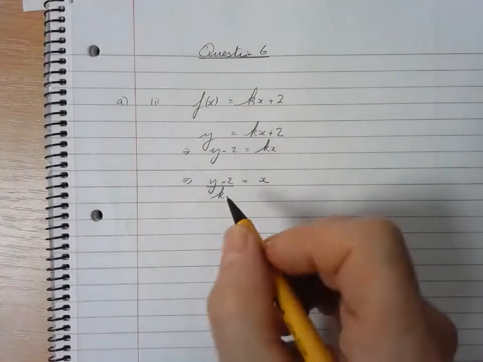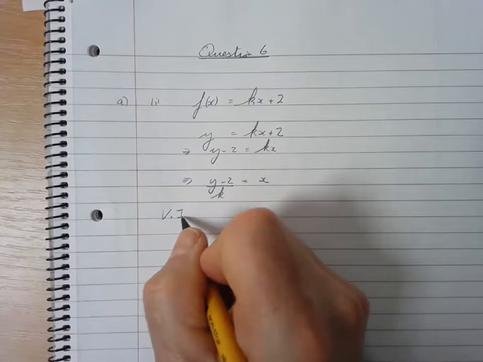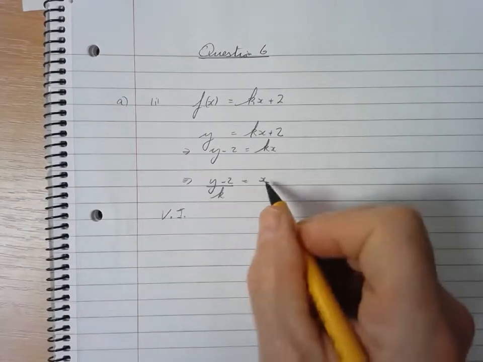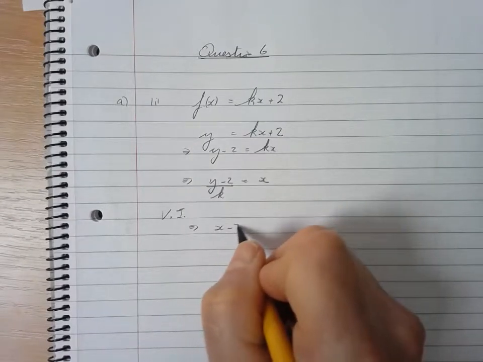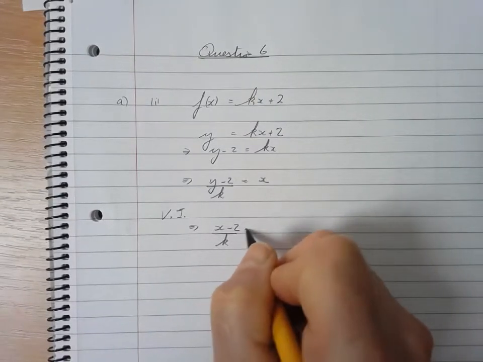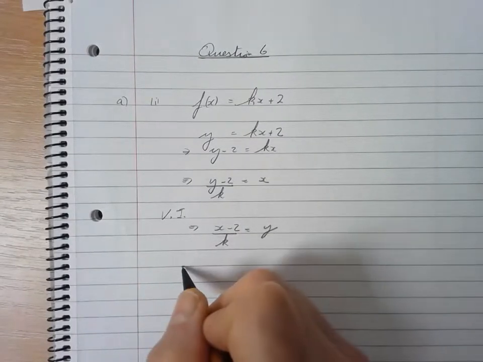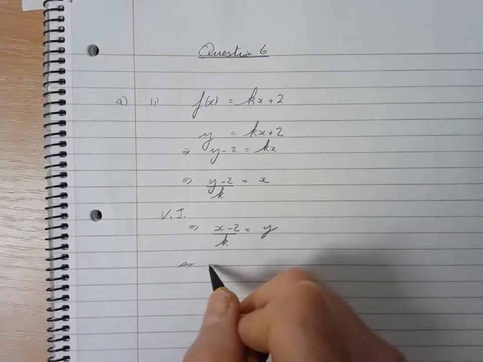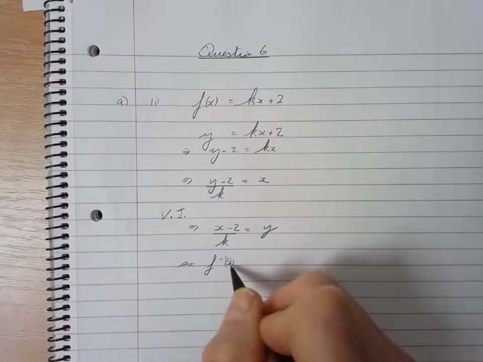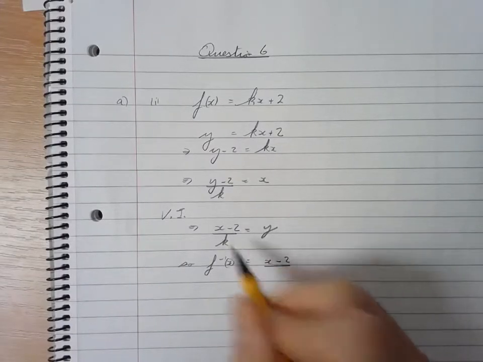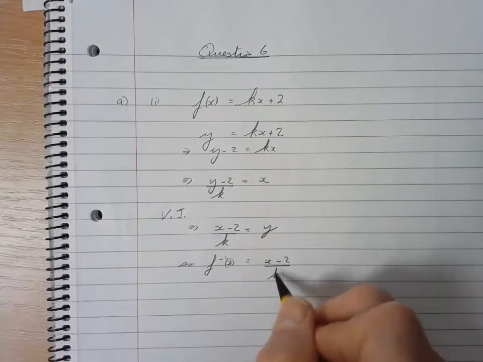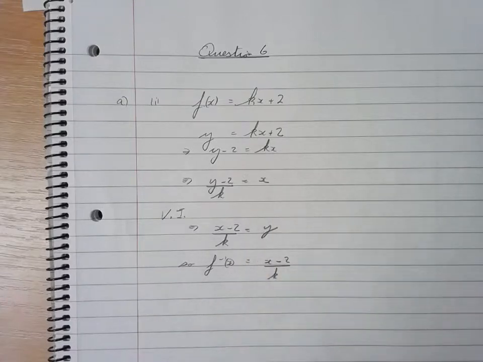Now we do the variable interchange to swap the domain with the range and the range with the domain, which now means that x minus 2 divided by k is equal to y. So this is now our output, which is f to the minus 1 of x, and this is what we do now to any value of x coming along. We subtract 2 and divide by k to get the inverse function.